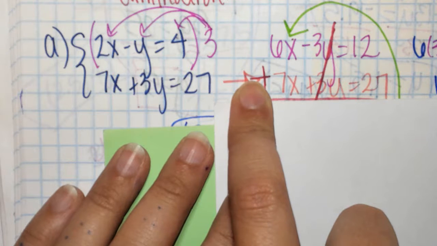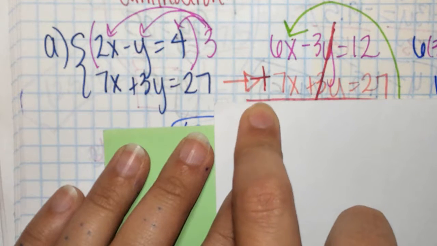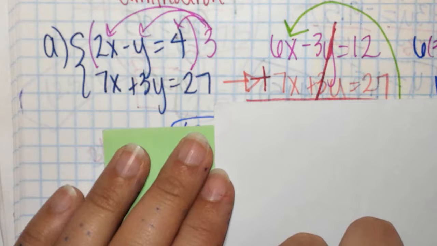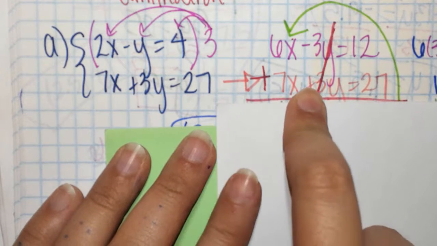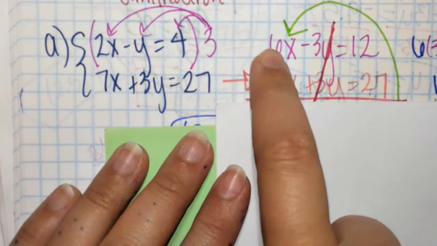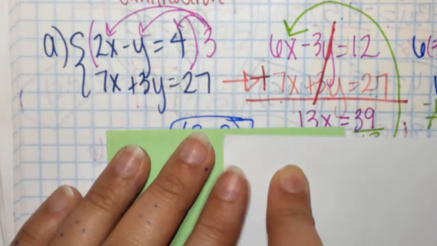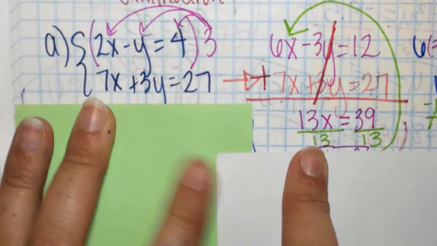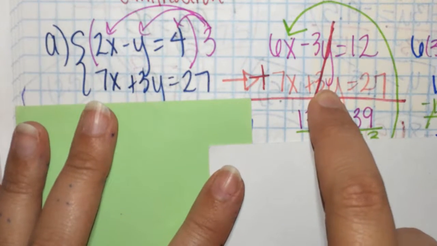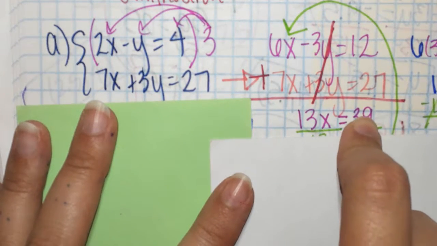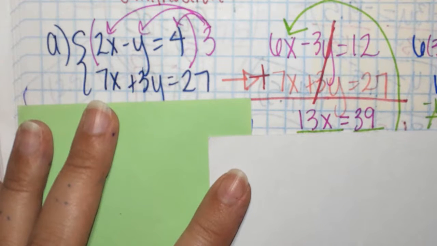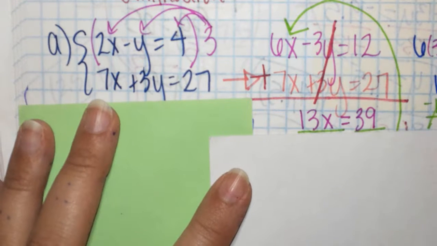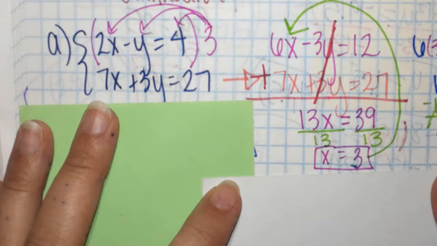Why did we add? Oh, the mixed symbols. I mean, the different signs. You know what I mean. So we added straight down. We said 6x plus 7x, and we got 13x. We said negative 3y plus 3y cancels, and 12 plus 27 gave us 39. What did we do from there? Divided by 13. Okay, and we got x equals 3.